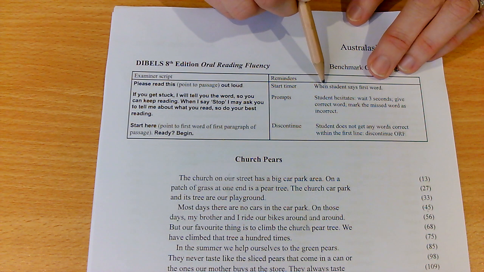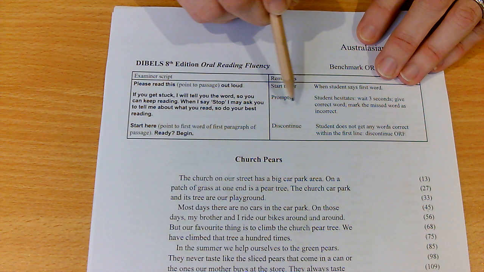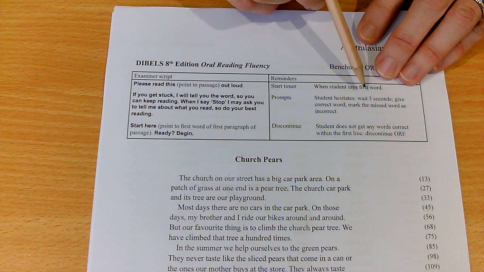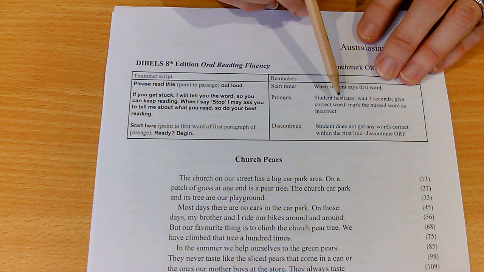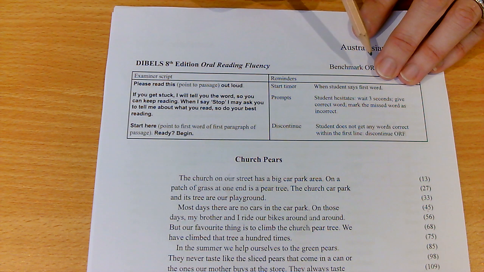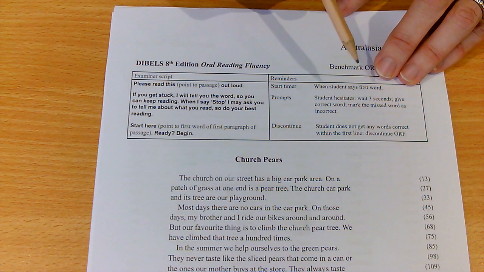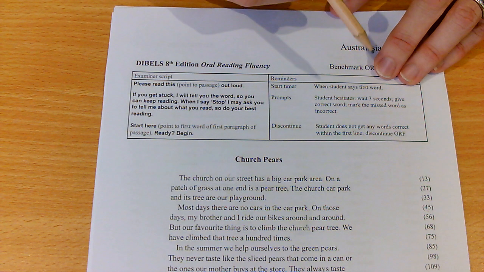Students begin when you tell them to say the first word. If a prompt is given, if a student hesitates, wait 3 seconds, give them the correct word. Mark the missed word as incorrect. So if they omit a word or they get stuck on a word, mark it as incorrect and move them along.